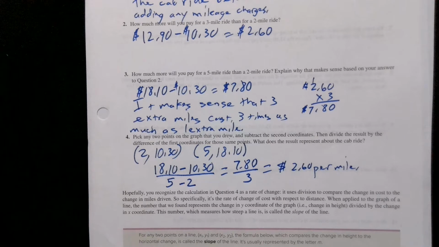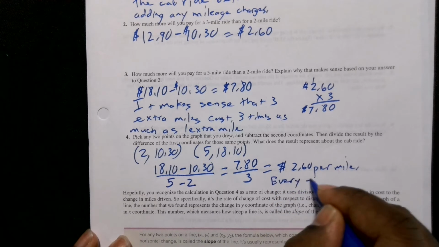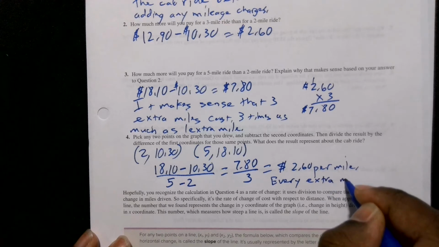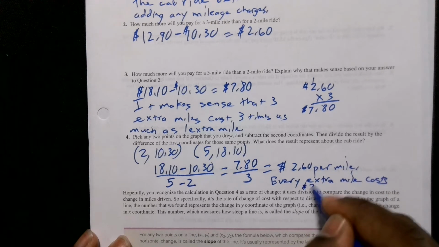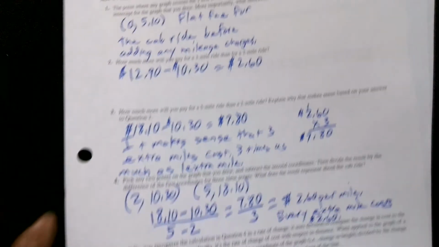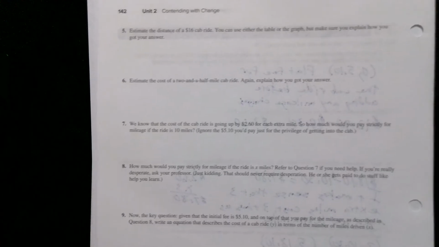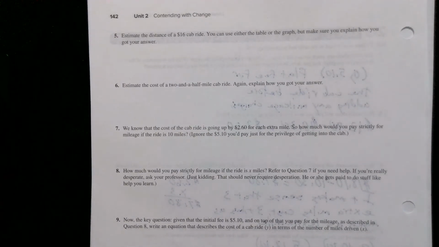So it says, what does the result represent about the cab ride? Okay, so what it represents is every extra mile costs $2.60. That's what it represents. Okay, now we need to move on to the next page. And we come here to problem number 5.